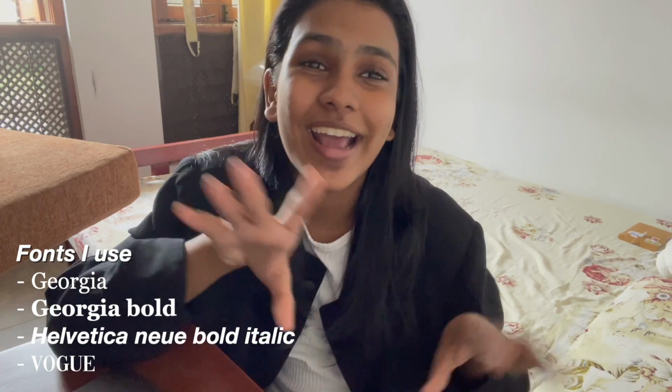So a few fonts I use are Georgia and Helvetica something and Vogue. Those are my 3 main fonts. Helvetica is like the general one that they always give on your font. I think it's also kind of cute. Then the Georgia one is also cute, and the Vogue one.